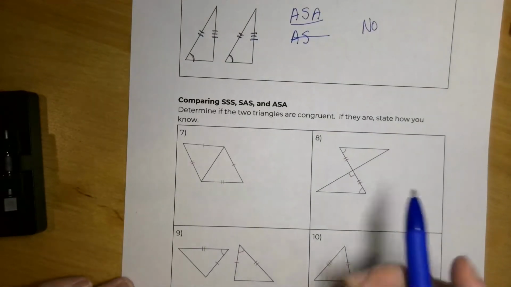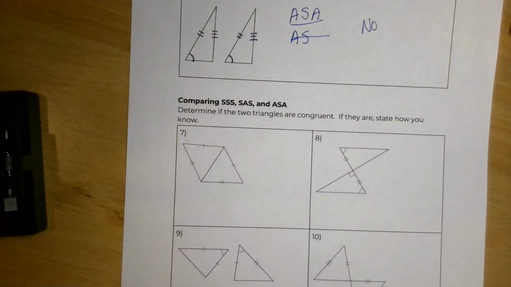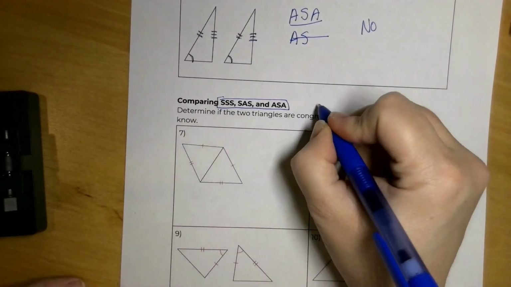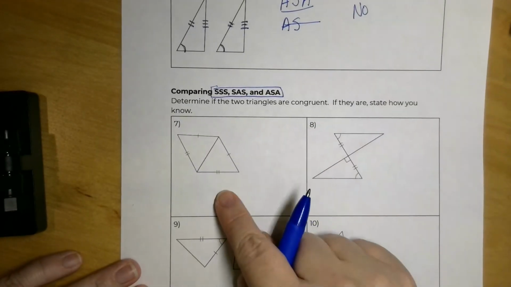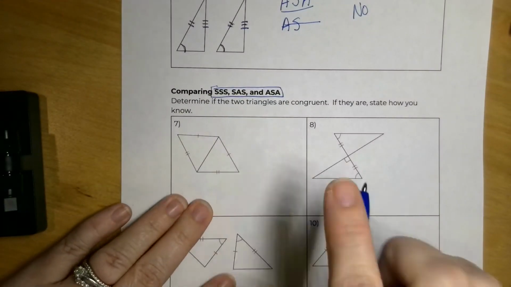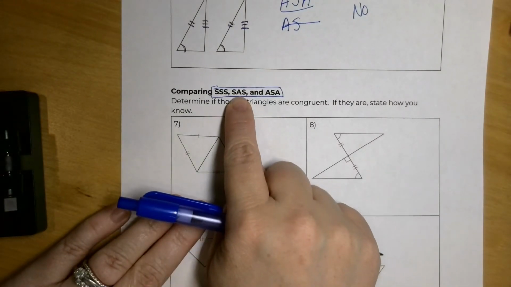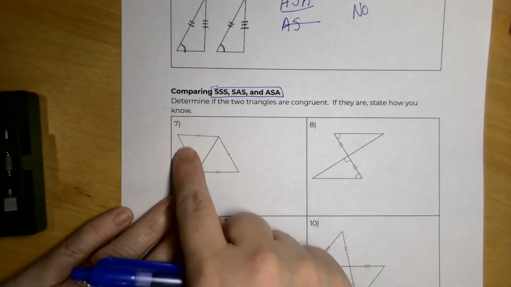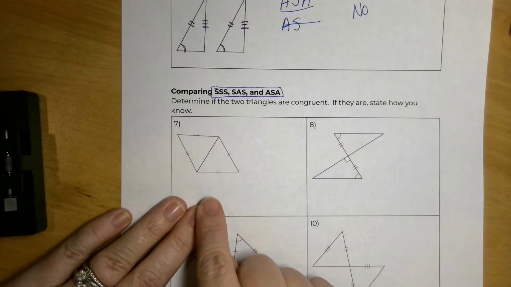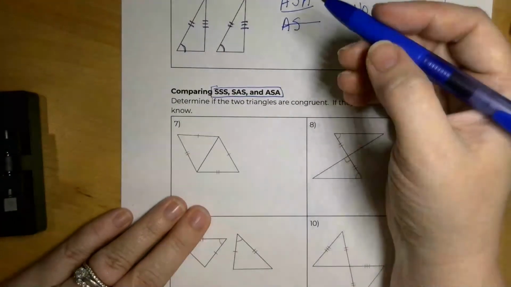So these last ones then, we need to determine, are they congruent? And we can use any one of these three things. We can use side, side, side, side, angle, side, and angle, side, angle. Now looking at number 7, I don't see any markings on any angles. So I'm not going to be looking for side, angle, side or angle, side, angle, unless I were to see maybe some vertical angles that I could say are congruent, which I don't here. So I'm going to be looking at side, side, side.